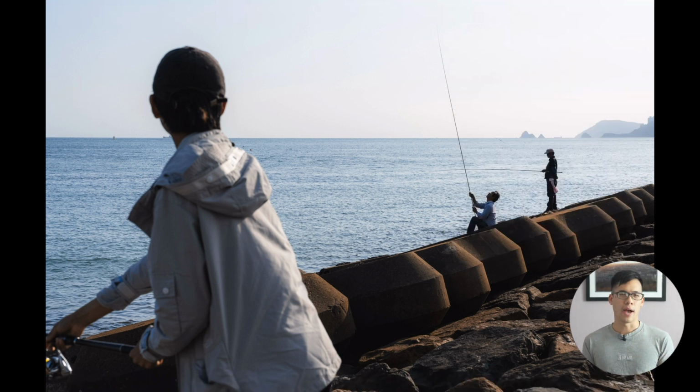So again, with a little backstory of this location, Hongdae Beach is one of the more famous beaches in Busan, where you'll definitely be able to see a lot of people just chilling and relaxing by the beach. But there's a section of the beach where people just fish, and that's where I took this photo.